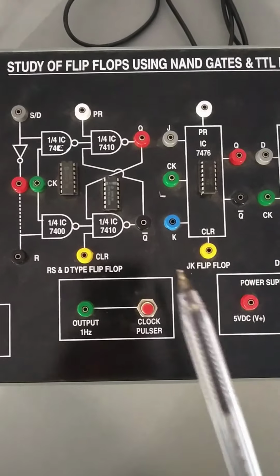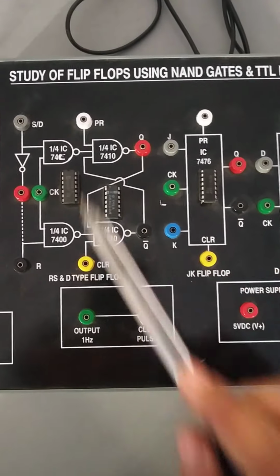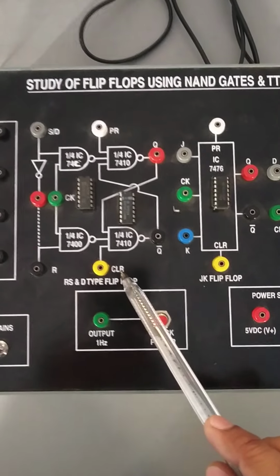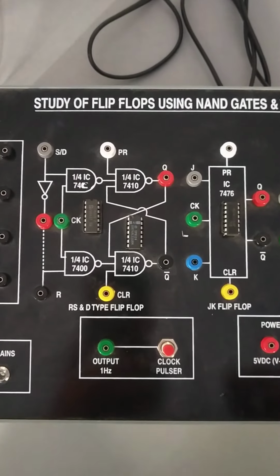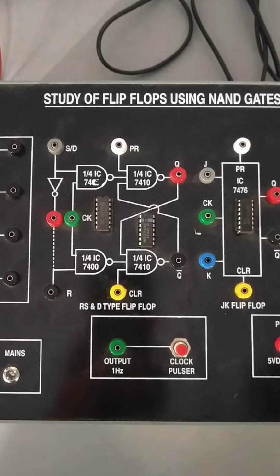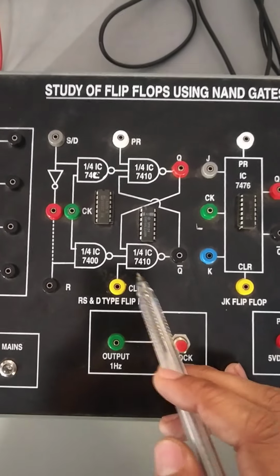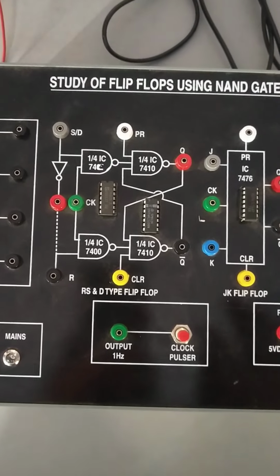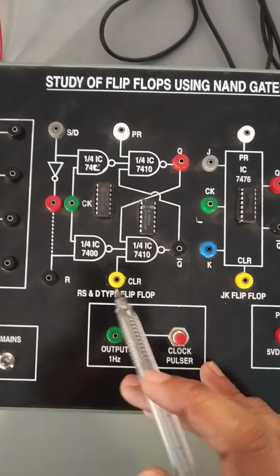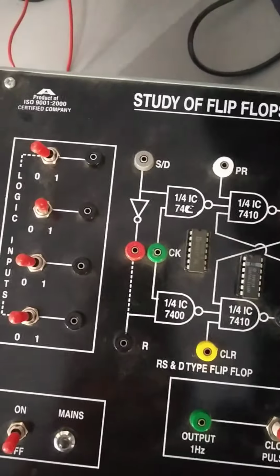And two more points: PR, which is called preset, and this is called clear. Preset is simply a predefined value, and mostly it is used in counters. Clear is just to clear the previous values. Whatever value is stored, you can clear it. For that we are using this. Now start connecting wires.